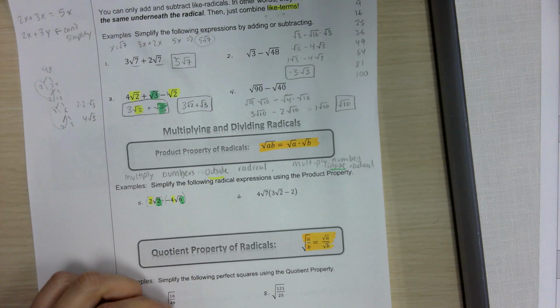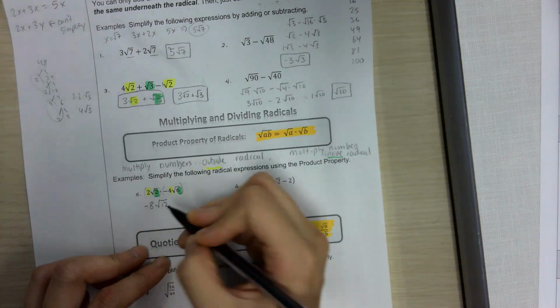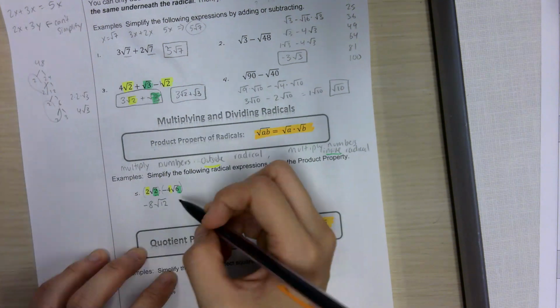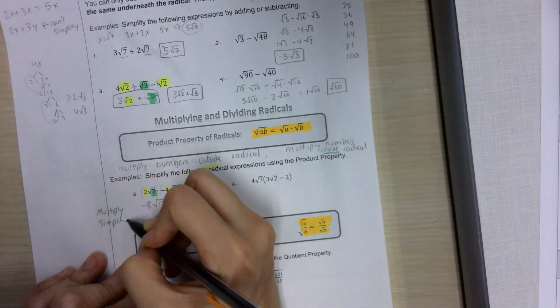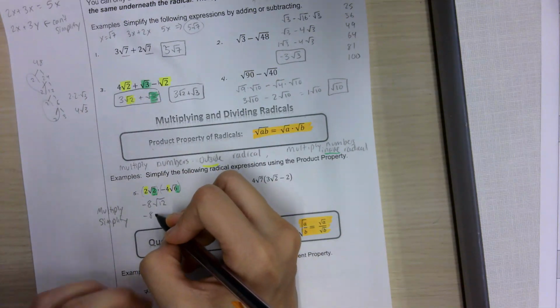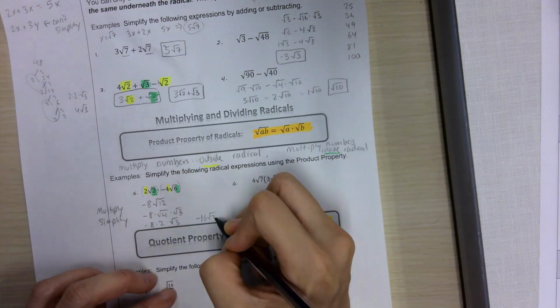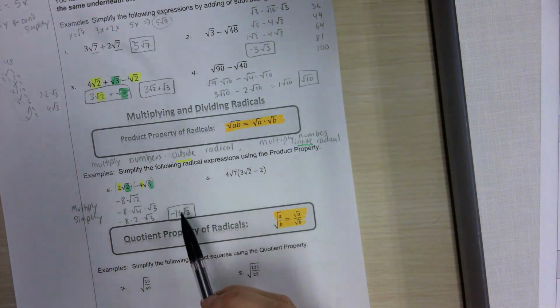So we have 2 times negative 4 is negative 8, and then 2 times 6 is 12. And we're not done yet because we need to simplify. So step 1 was multiply. Step 2 is simplify. So we have negative 8 times root 4 times root 3, negative 8 times 2 times root 3. So we multiplied our radicals and then we simplified.